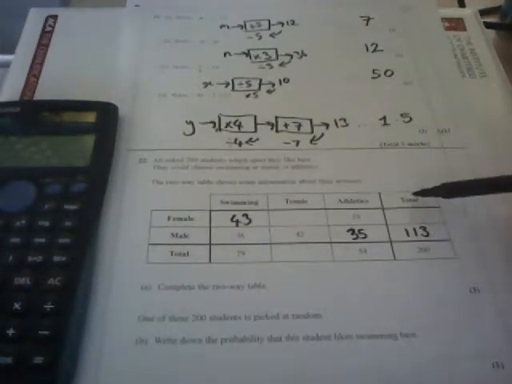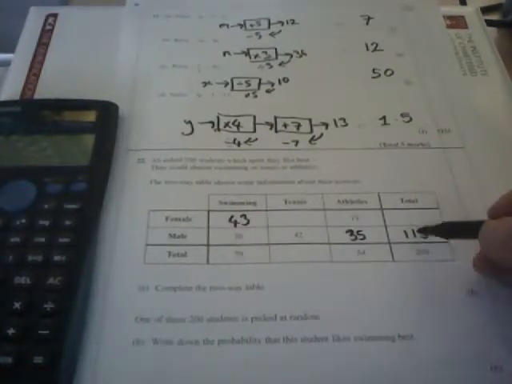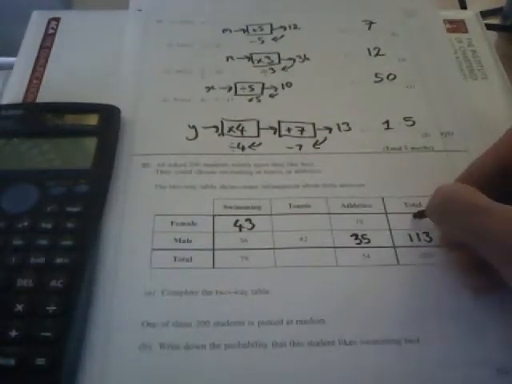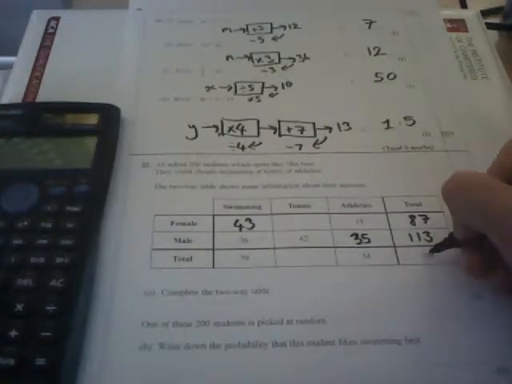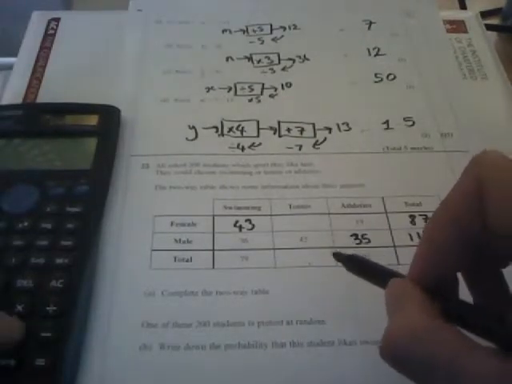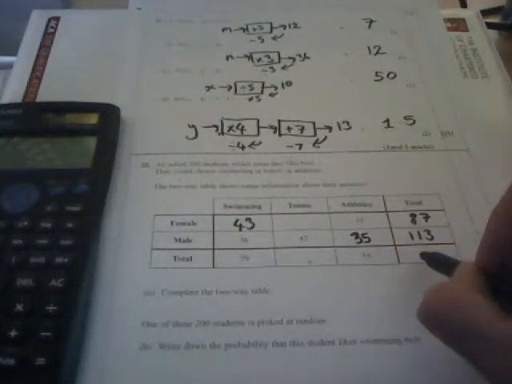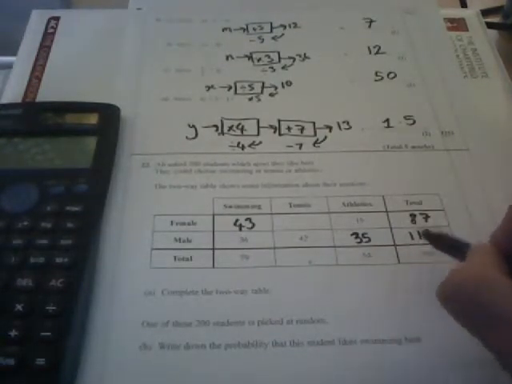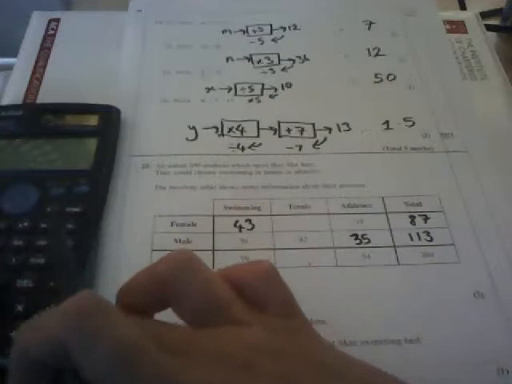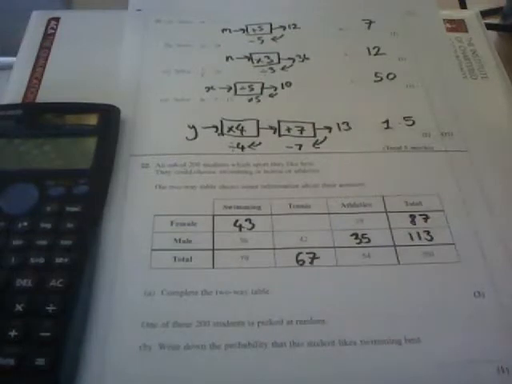Now I know that the grand total was 200 students. So this box, add 113, must be 200. So I'm going to do 200 subtract 113, and that's 87. So those two add up to 200, that works. These 3 numbers must also add up to 200. So I'm going to add up the 79 and the 54. That gives me 133. But I need it to add up to 200. So I'm going to work out how many more I need to get to 200 by doing 200 subtract that, and I get 67 there.